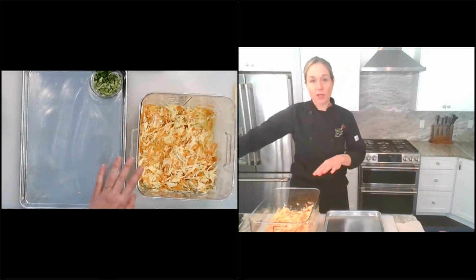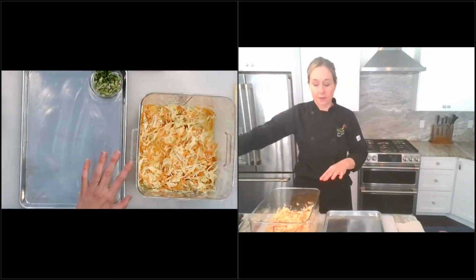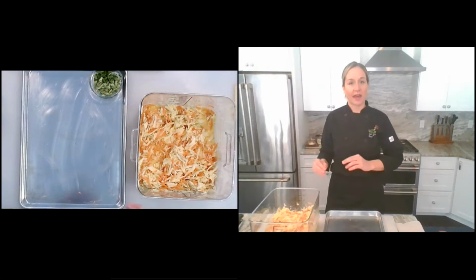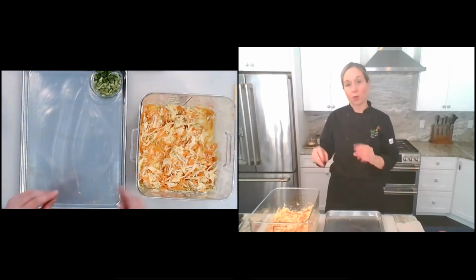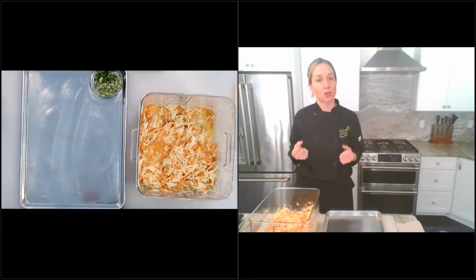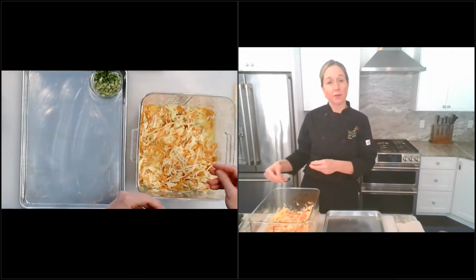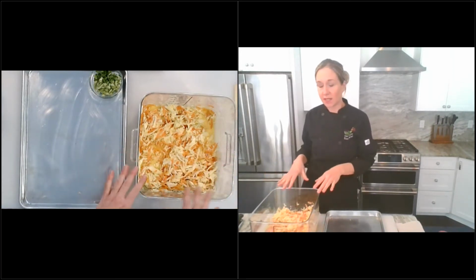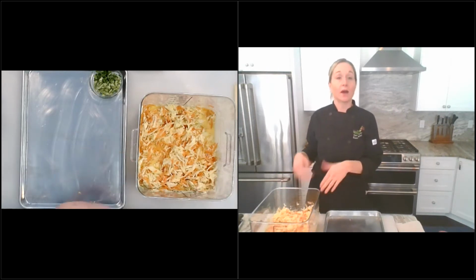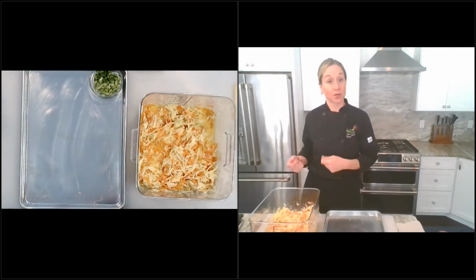Now you wouldn't want to do this too far ahead of time because you have salt in here and you have cabbage. You don't want that to wilt your cabbage down, because salt can draw the moisture out of vegetables when left for a while. Then this mixture might become a little watery. So if you're going to do this the day before, do not put the salt in. Wait till right before you serve it to stir that salt in.